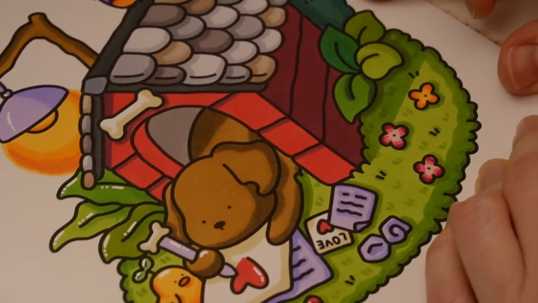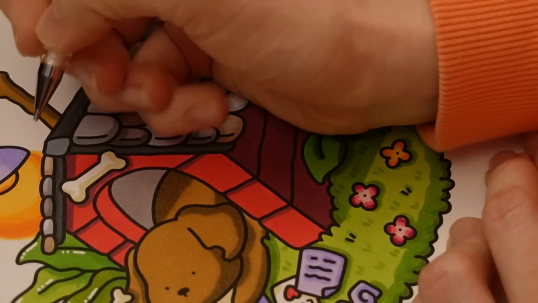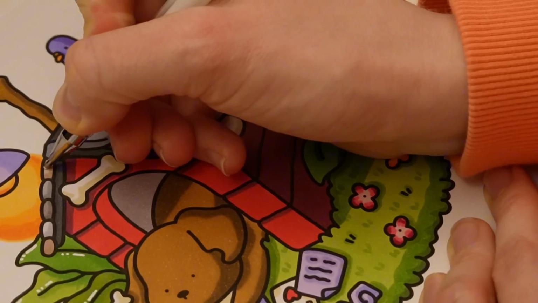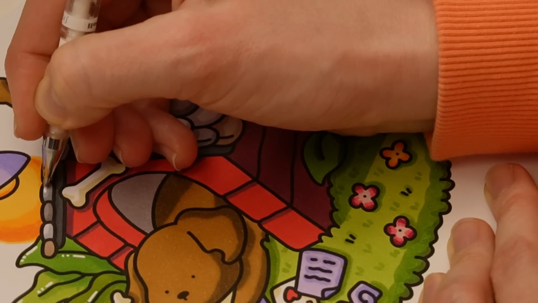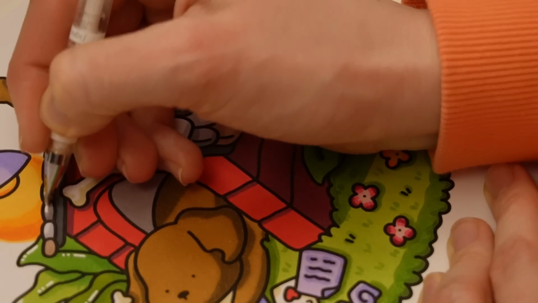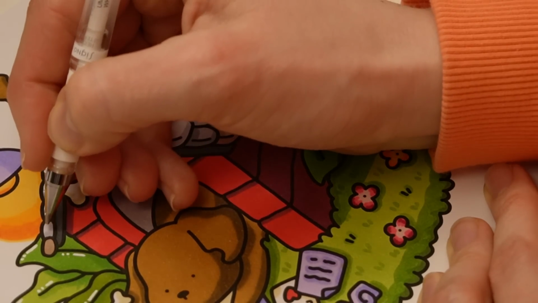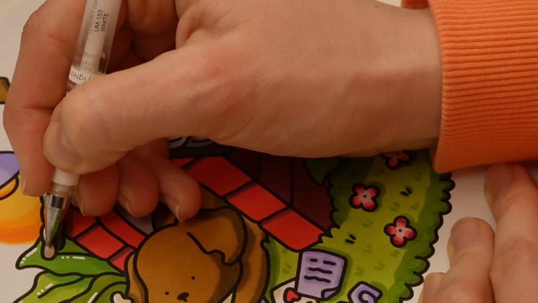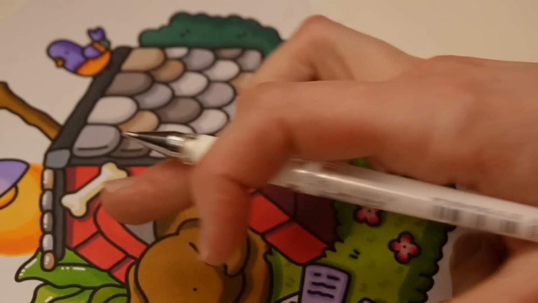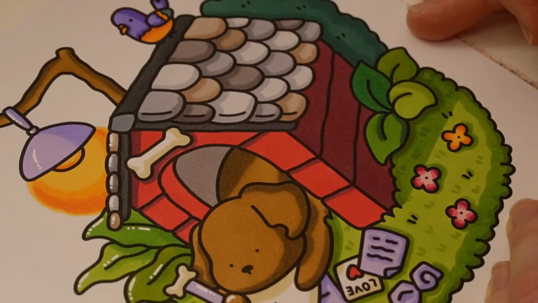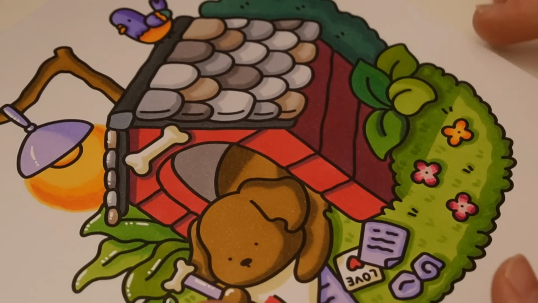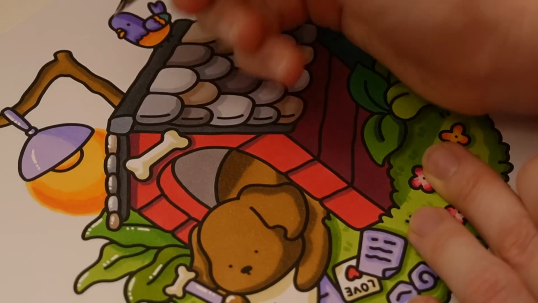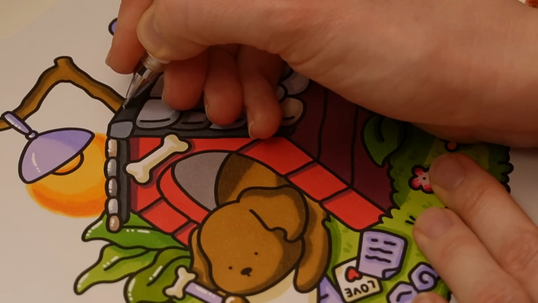So we're gonna continue with the roof. The light would obviously hit these lines of rocks, so we just pop some color on here, have some highlight. And as you see, it just makes it look really nice and juicy, shiny. I always feel like this makes the page look super, not necessarily realistic, but full of life. So we go along here as well.